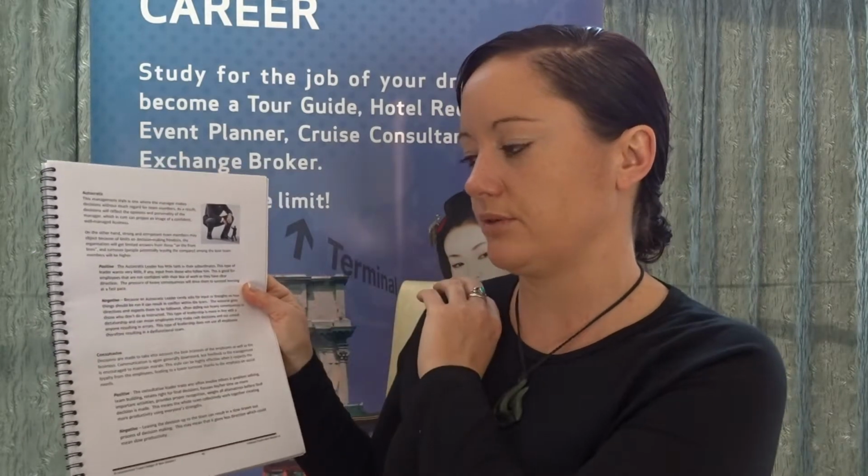Autocratic is where the manager makes decisions regarding the team members. So they make decisions on their behalf. So they're quite confident, obviously, in that way. And again, it mentions anything positive or negative about that type of leadership. Consultative, that is where they actually are in the best interest of the employees. They'll ask you questions or other employees questions to make a decision for the company. Then there's also positive and negatives about that as well.